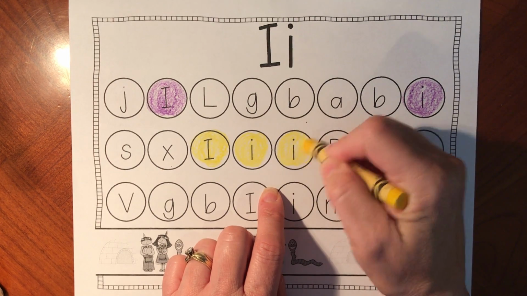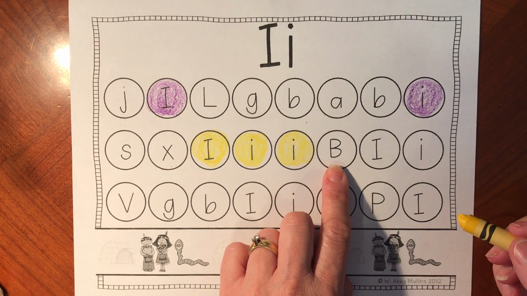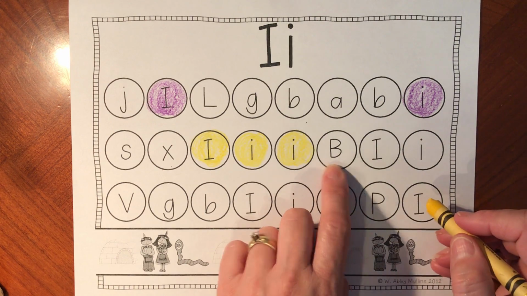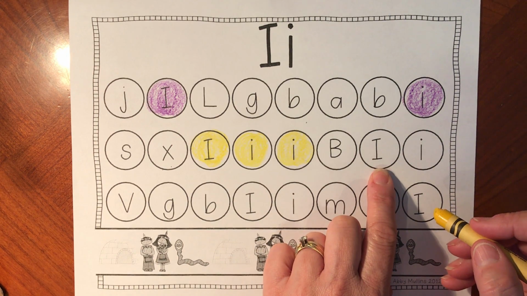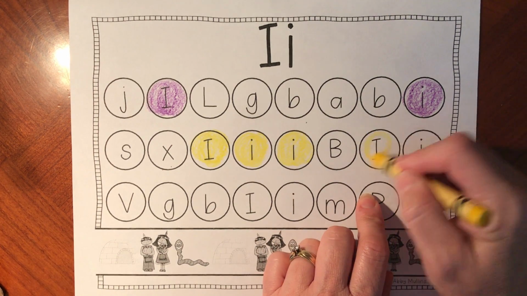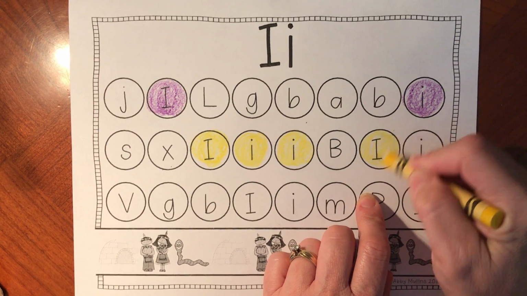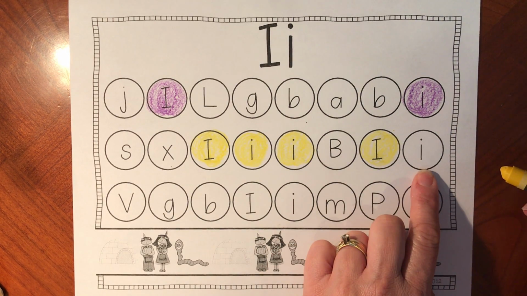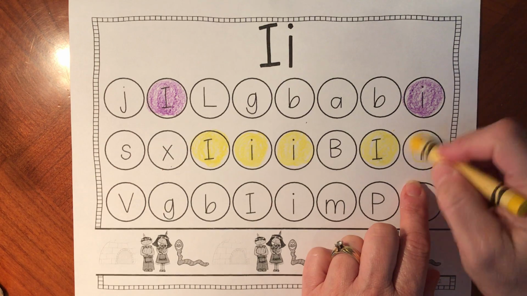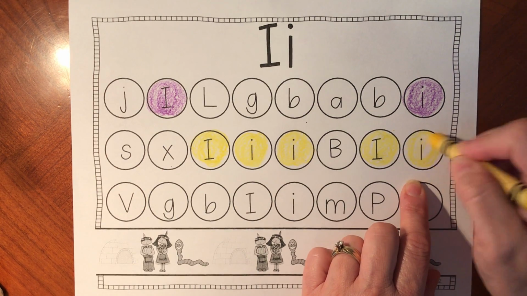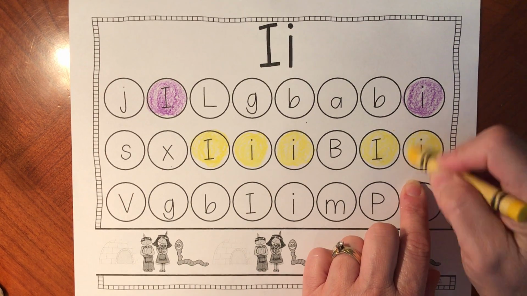Next to that we have letter B. We don't want B. What's here? I. We want that I. And lastly we have I. We want that I too. Wow, it looks like our middle row had a lot more than our top row.